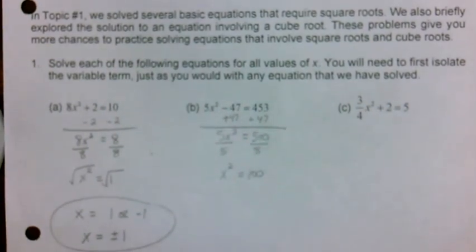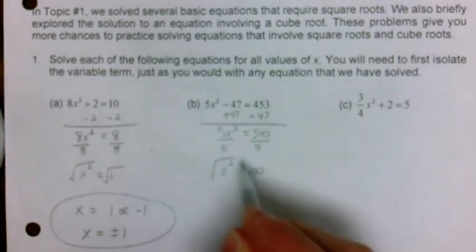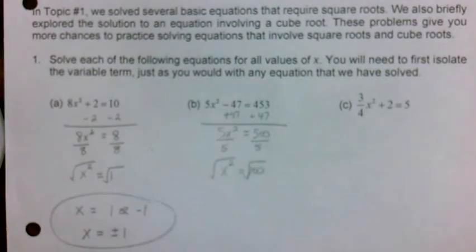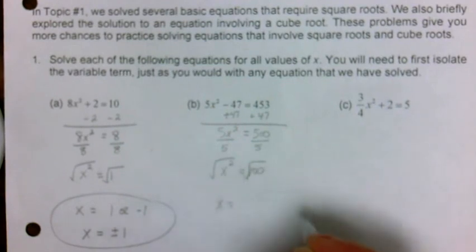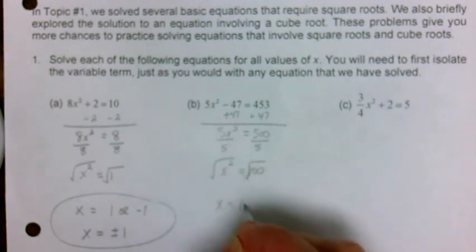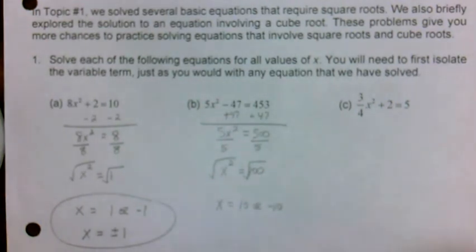X squared equals 100. Now, in order to get the value of x, we need to do that square root. And again, we do that on each side. The square root of x squared is x. And the square root of 100, again, there's going to be two answers here. It could be 10, since 10 times 10 is 100. Or it could be negative 10. X equals 10 or negative 10.